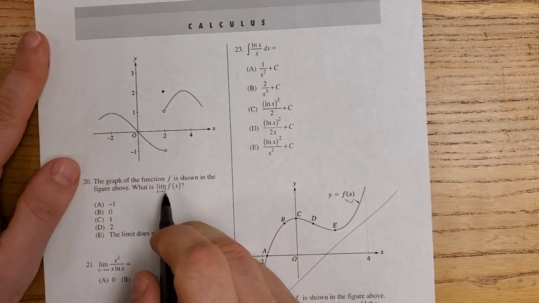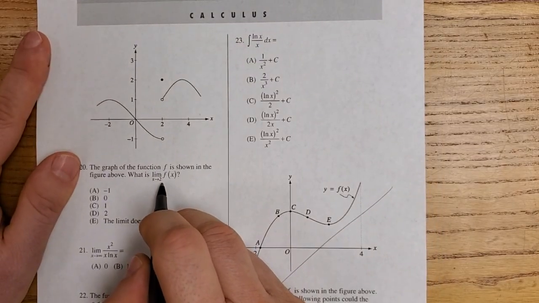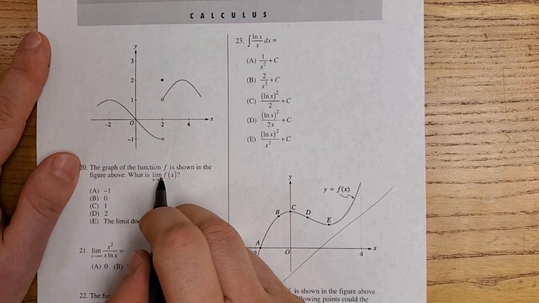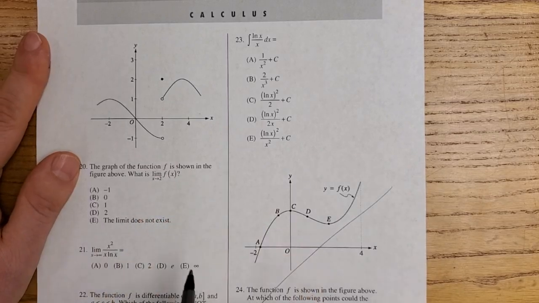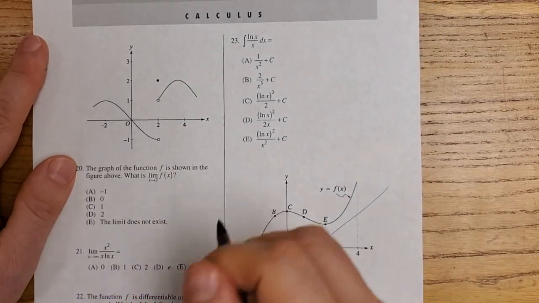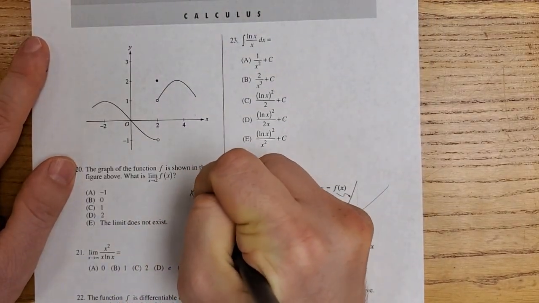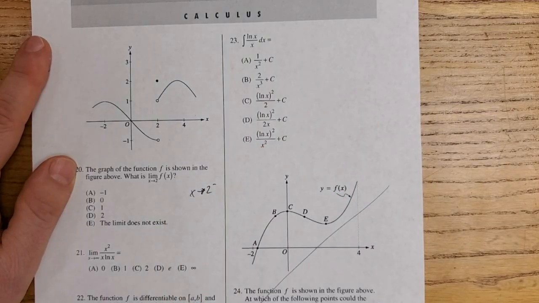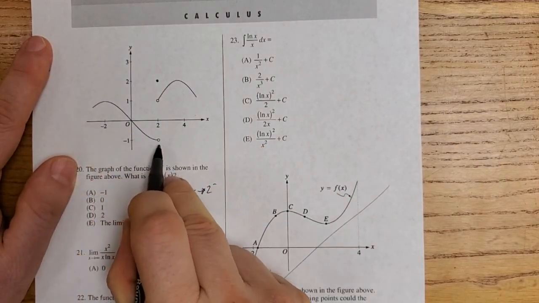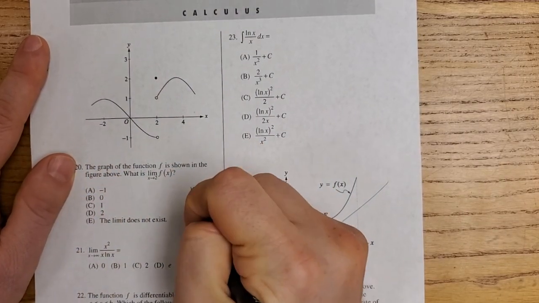But because we're not asking about the left-handed limit or the right-handed limit, if it was the left-handed limit, as x approaches 2 from the minus side, that would just be this one at -1.